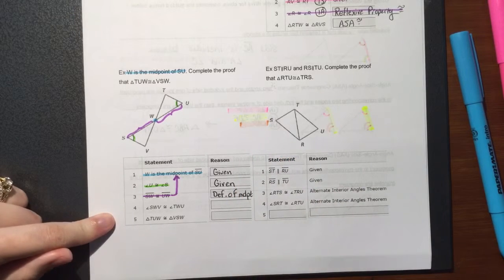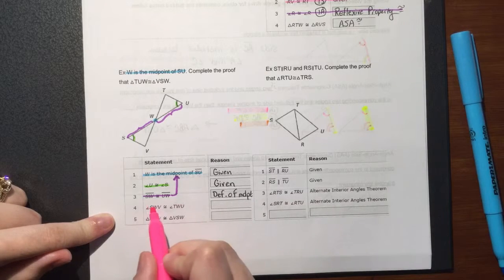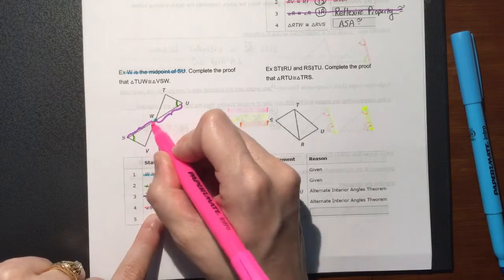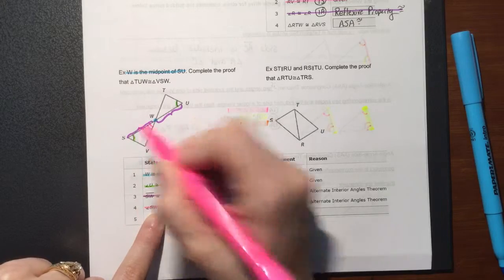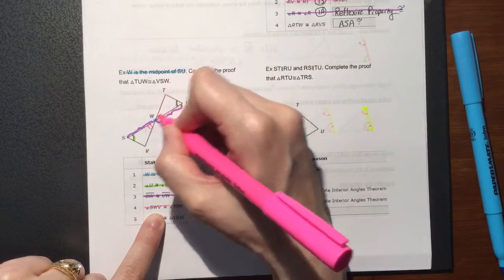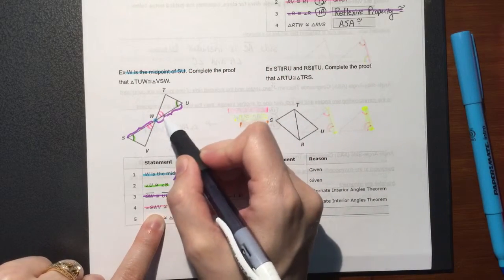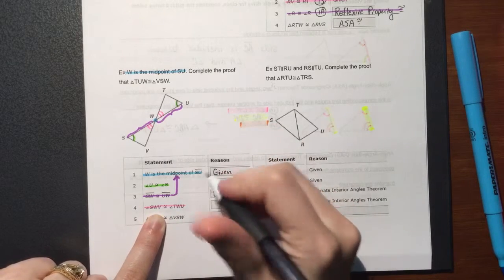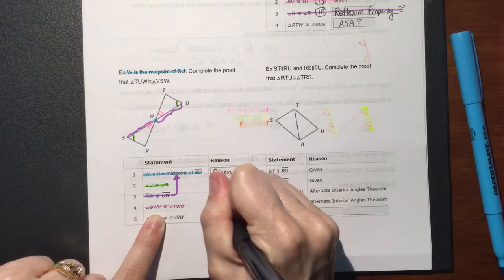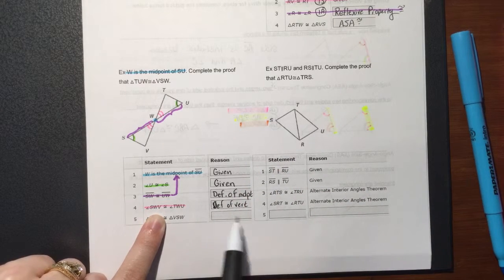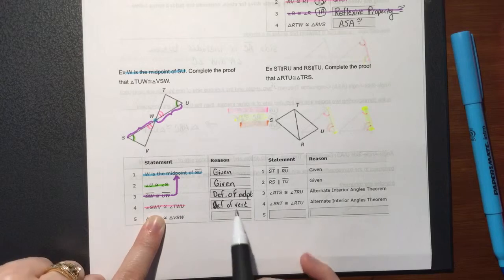Okay. Looking at the next one, they tell us that angle SWV, and I'm going to use two arc marks because there's one there, is going to be congruent to TWU. The way those two angles are congruent, if you look, what types of angles are those? Those are vertical angles, and we know vertical angles are congruent, so this is going to be definition of vertical angles, or vertical angles are congruent. That'll work too. I think what this program uses though is definition of vertical angles.